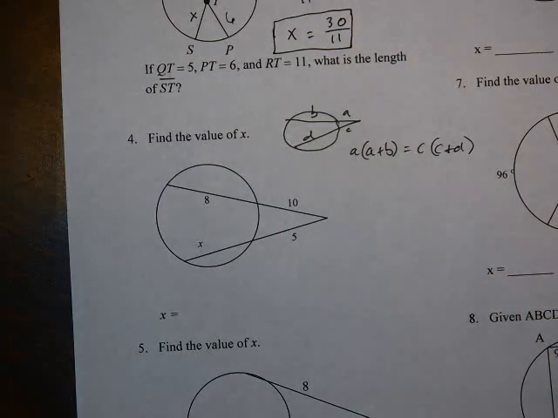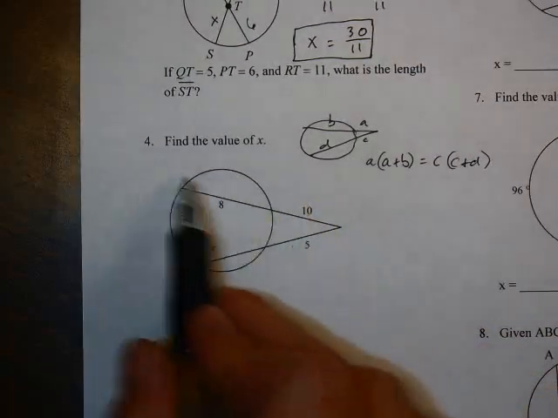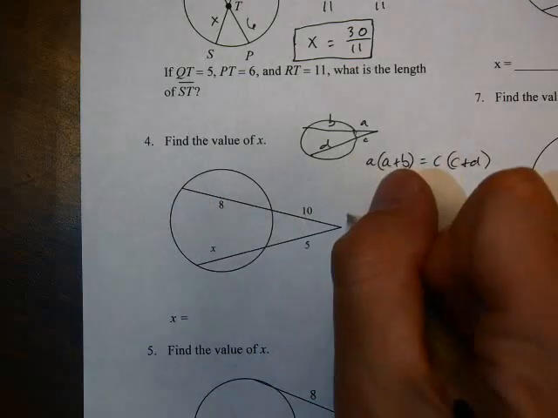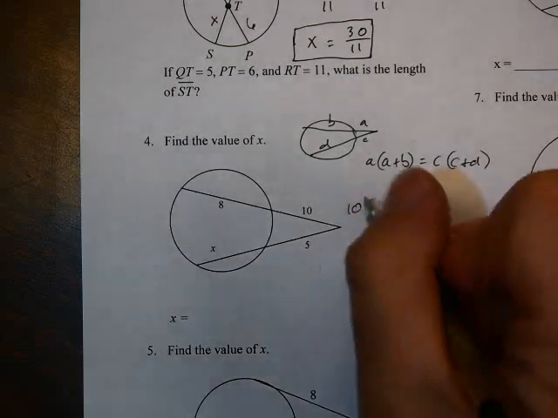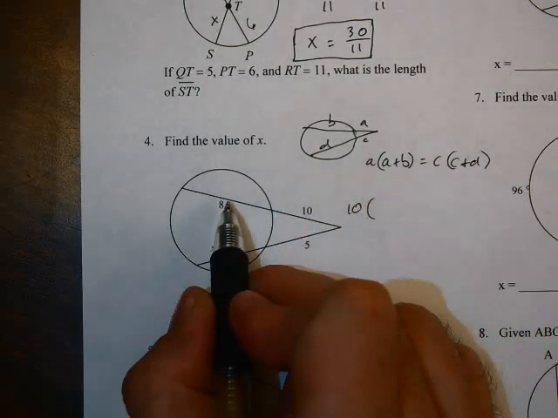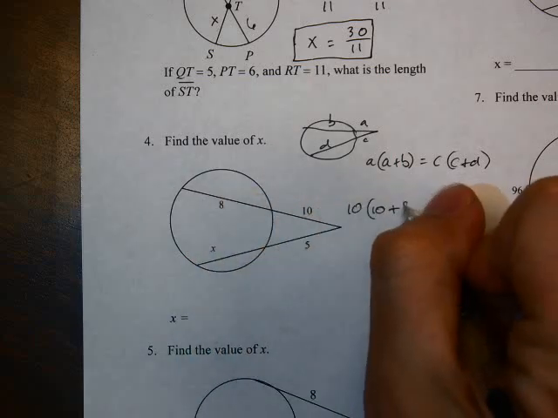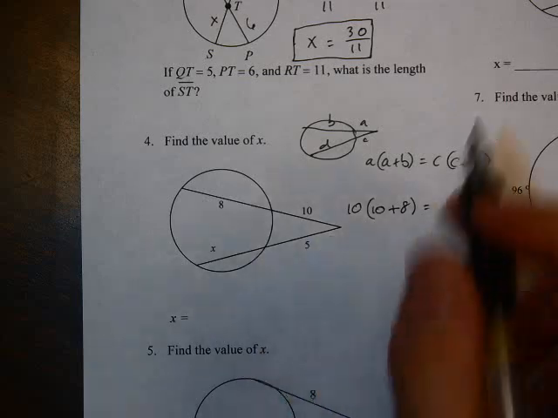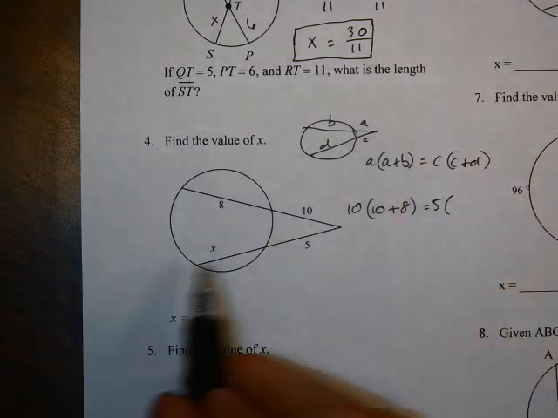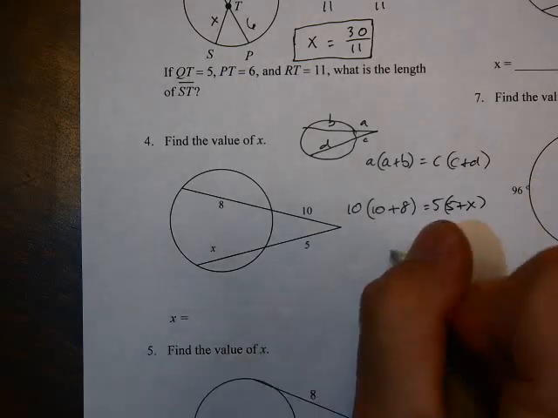The second secant then follows the same pattern, C, the outside part, times C plus D, the whole, both parts being added together. So to match that formula here, if we start on the top secant, the outside part is 10, so that will be our A value. Then on the inside, we're adding the two parts of this secant together, 10 plus the part that's inside, the 8. Then on the other side, the outside part is 5, then 5 plus X for the whole.